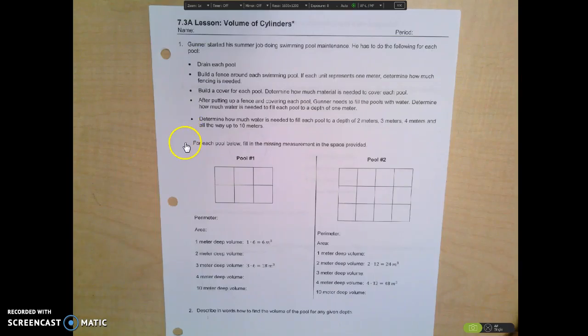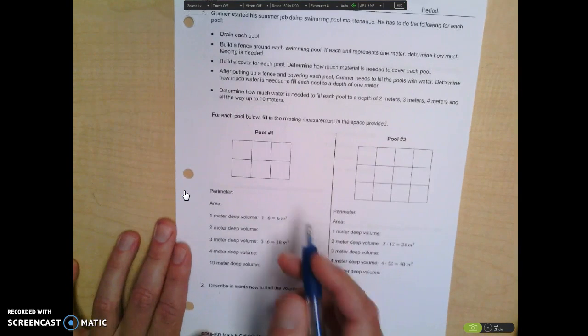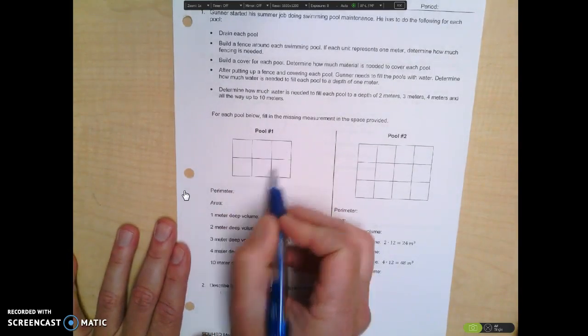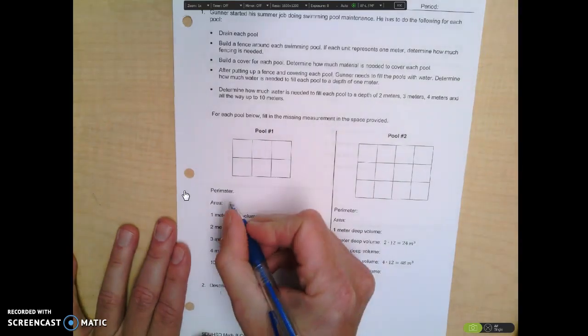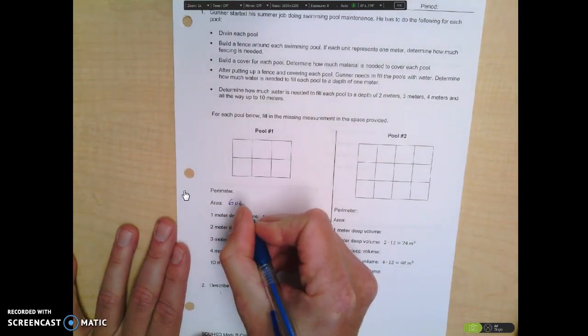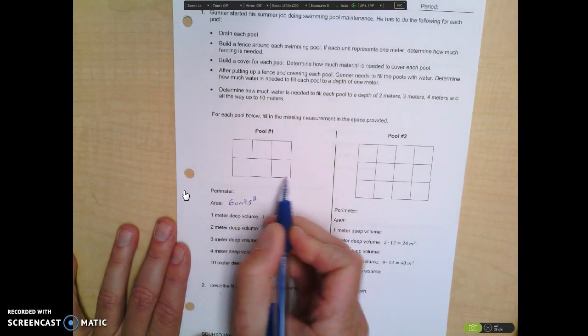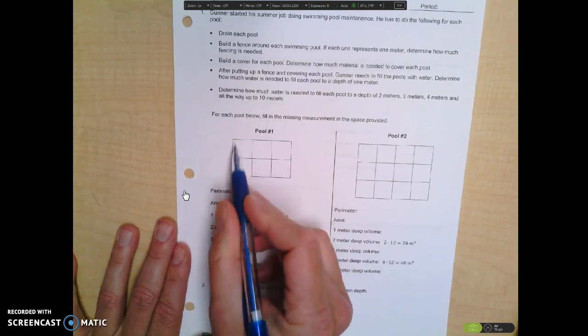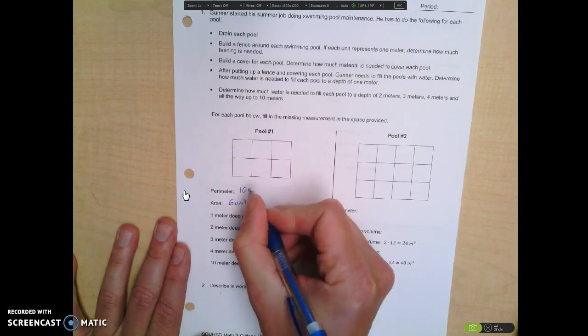Okay, hopefully you've had a chance to read this, and if so, you're ready to go through this problem. Clearly this pool right here has 6 square units of area. That would be the area right here, 6 units squared. The perimeter is just how far on the outside, so 1, 2, 3, 4, 5, 6, 7, 8, 9, 10. The perimeter is just 10 units. That's the distance around the outside.